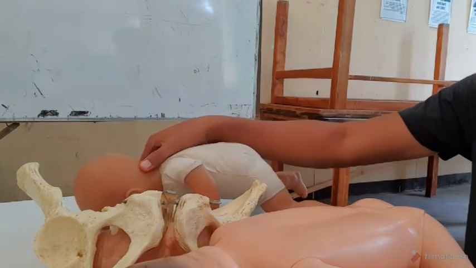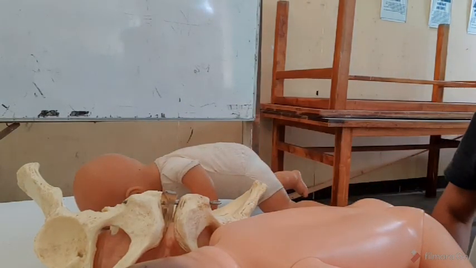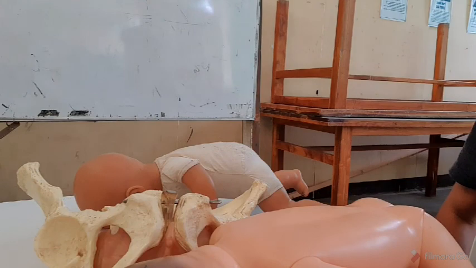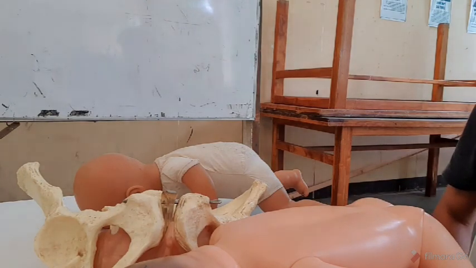Okay, so that ends the discussion on the different diameters of the fetal skull.